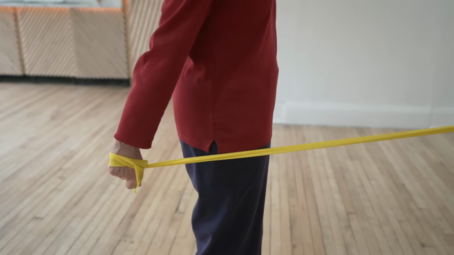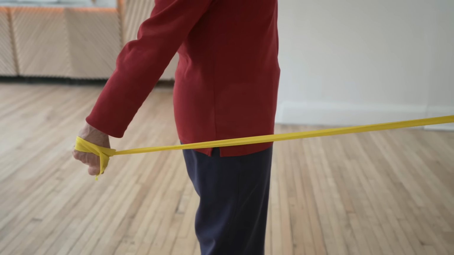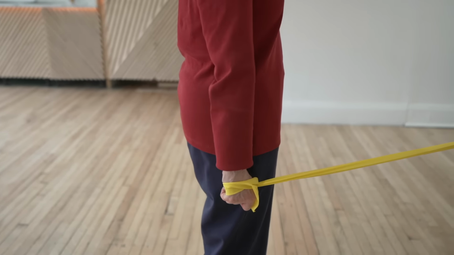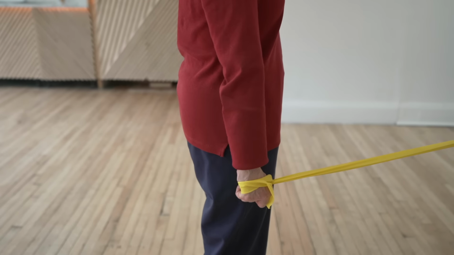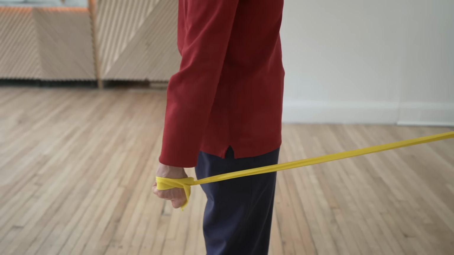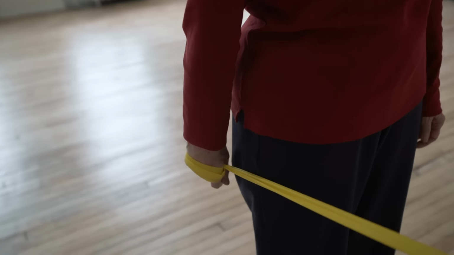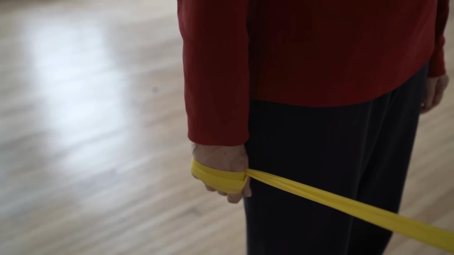Keeping your elbows straight, slowly pull the band backwards, then slowly return to the starting position. Avoid rotating or bending your trunk. Start with 5 to 10 repetitions, building from 1 to 3 sets as pain allows. Repeat on your left side.